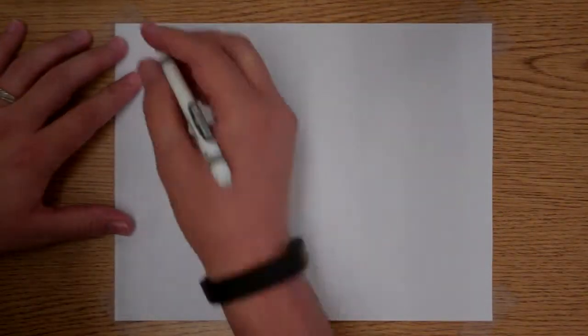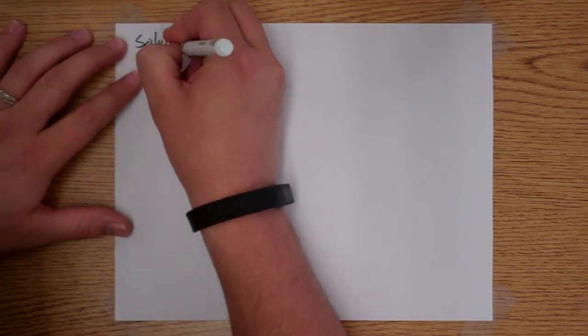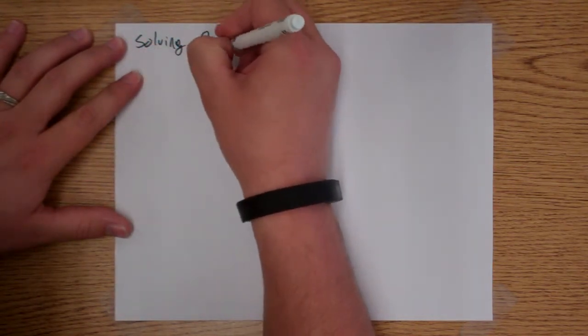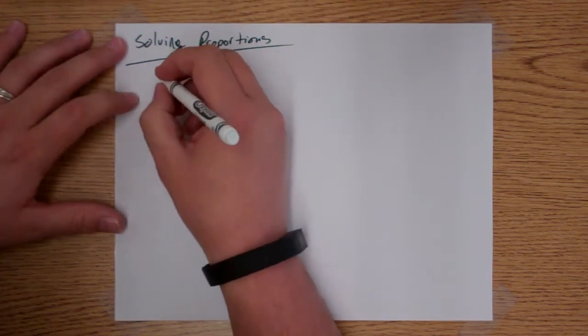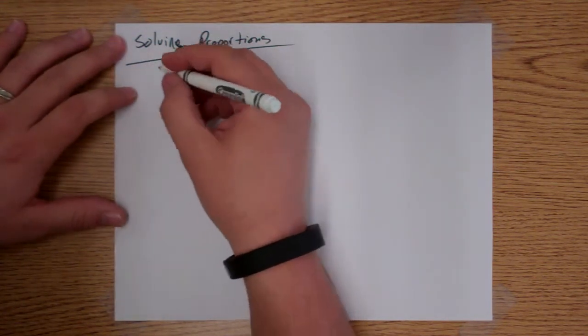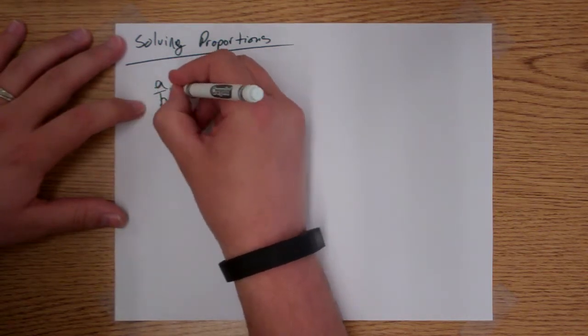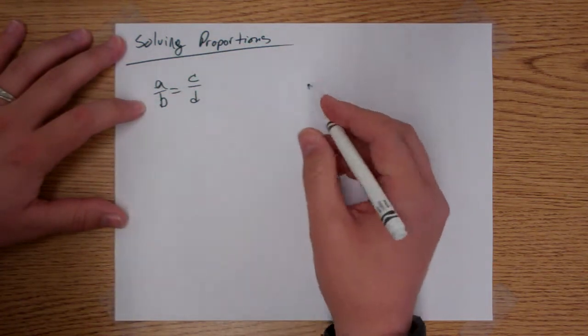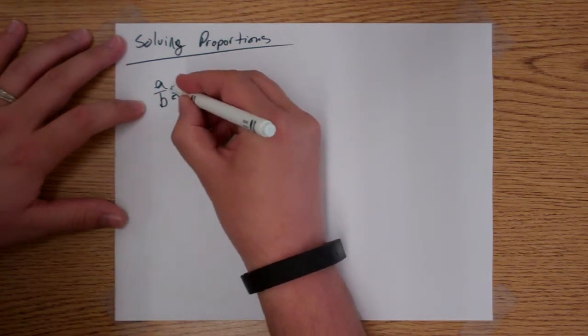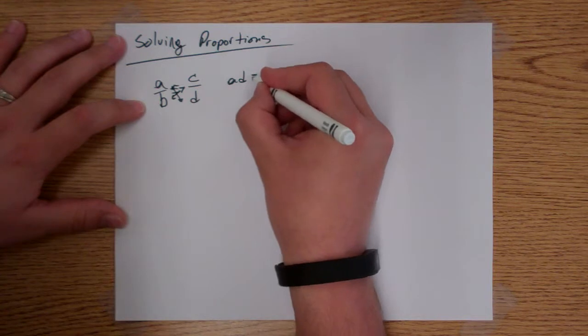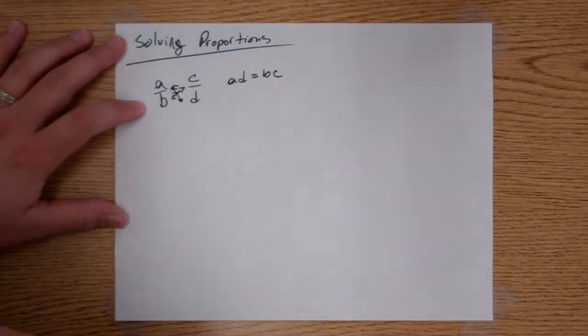All right, last thing we're going to talk about is solving proportions. A proportion is a statement that equates two ratios. So A over B equals C over D. Now, when you solve proportions, you cross multiply. So this would be AD equals BC.